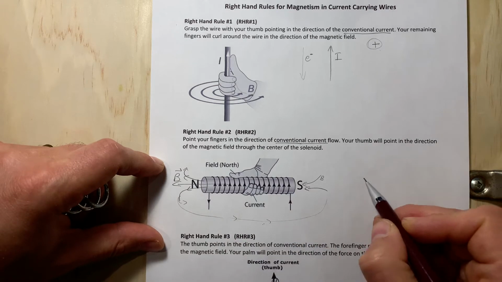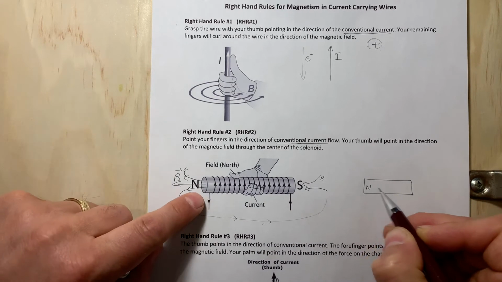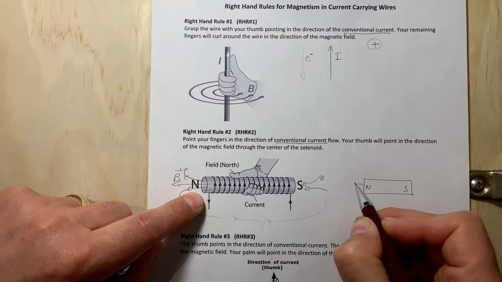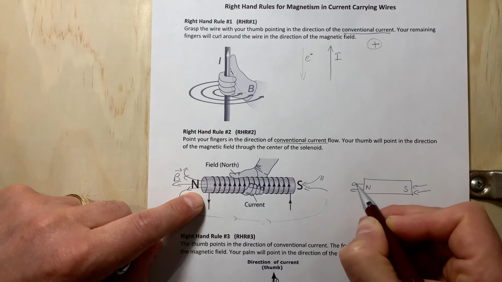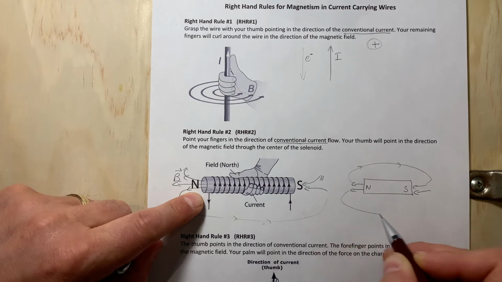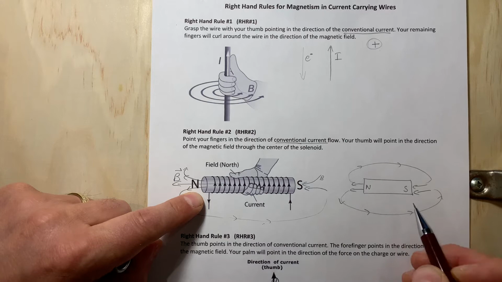If you could picture this like a bar magnet, then the north side of the magnet would be here, the south side of the magnet is here. Magnetic field, B field, points out of the north end into the south end. And again, it's going to wrap around like this, so it's kind of going back this way. Same thing over here, kind of coming around this way.